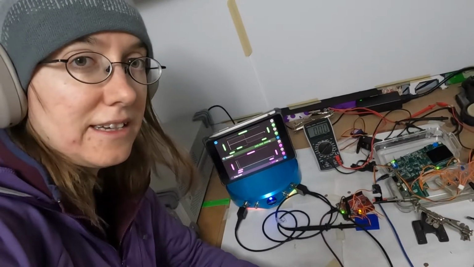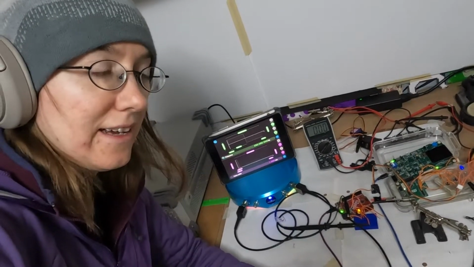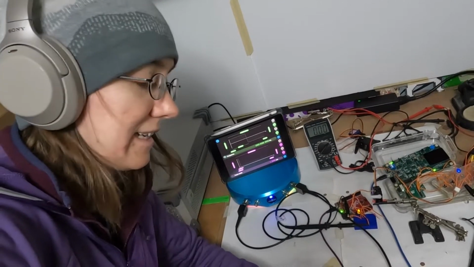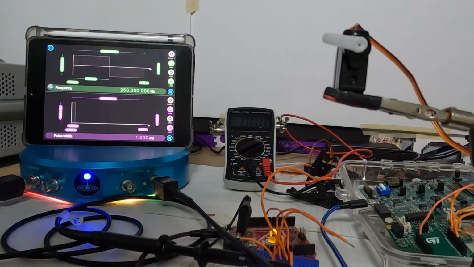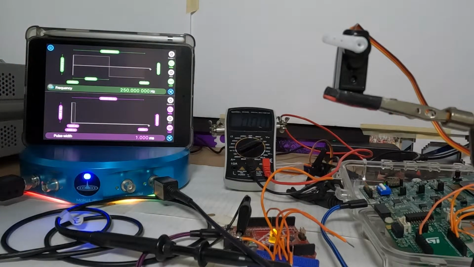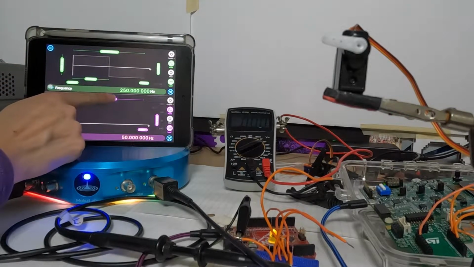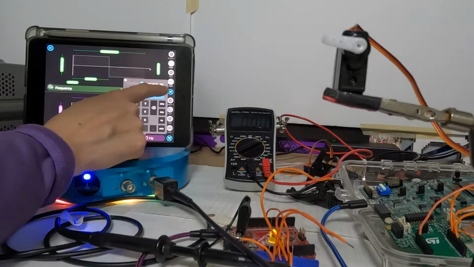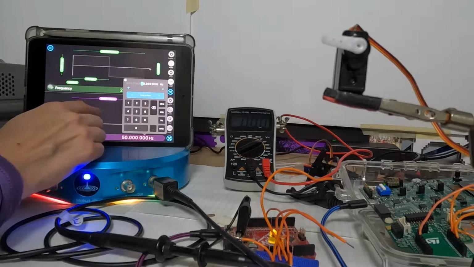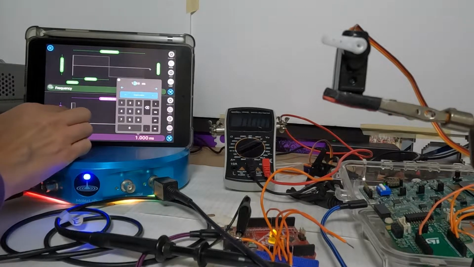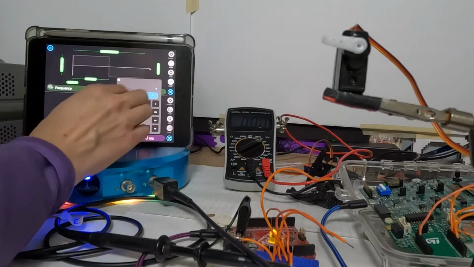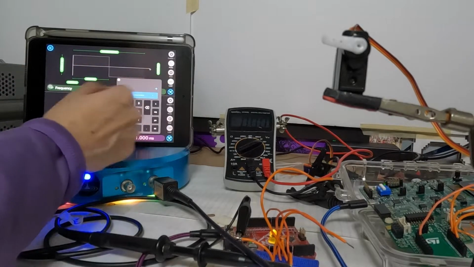There is one key assumption that we will be making, and that is that the frequency will be 50 Hertz. We have our servo here and a signal generator there. As you can see, this part here is set to 50 Hertz. That's the frequency. We can double check just to see the time scale here.